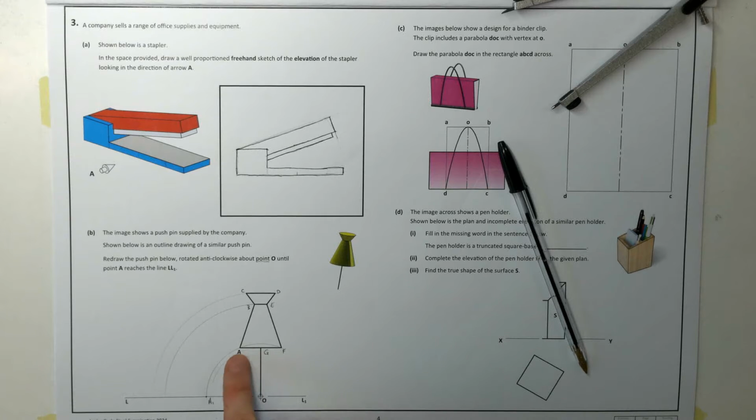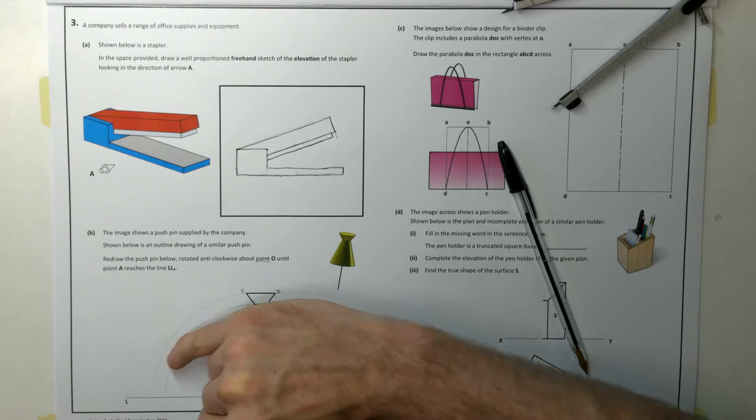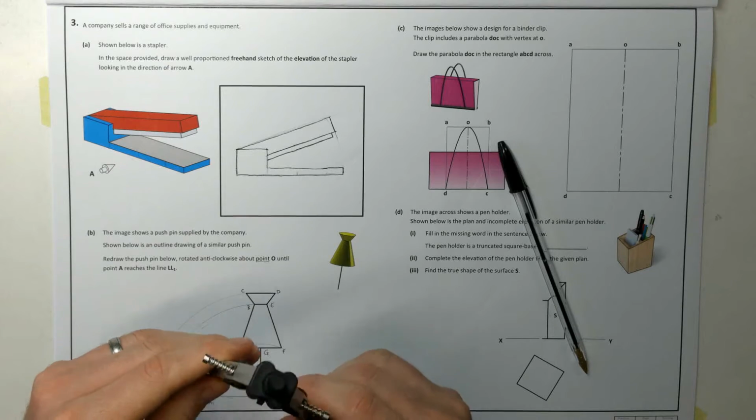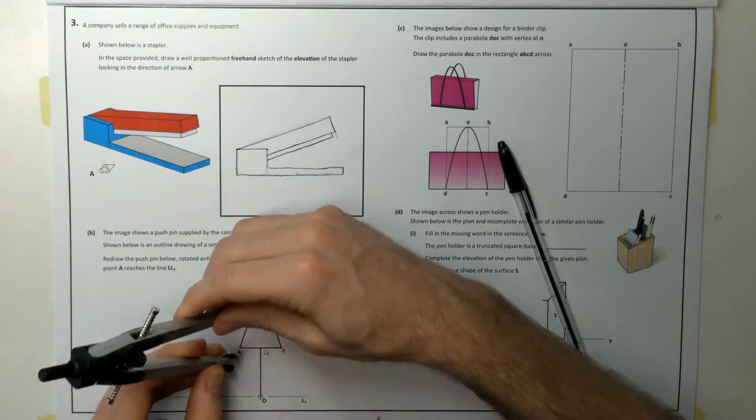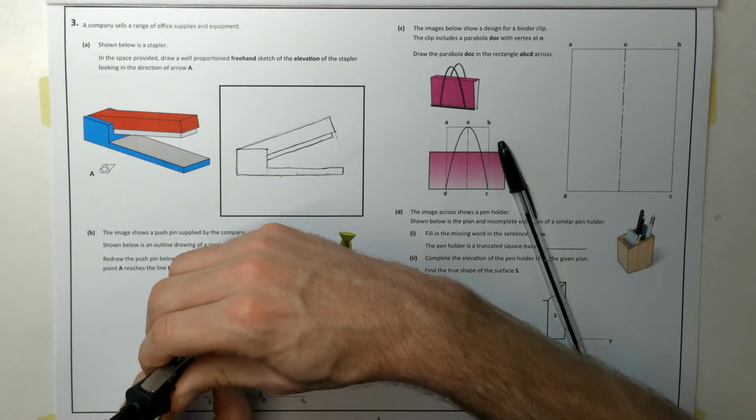So next up, we're going to say that the distance from A to F isn't going to change when it moves down here. Same with the distance from A to B, it's not going to change. So let's start with A to B.